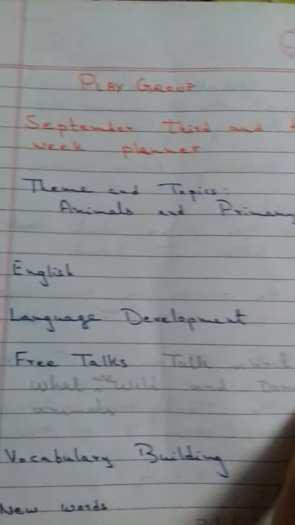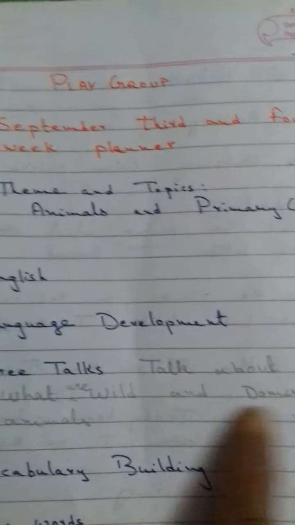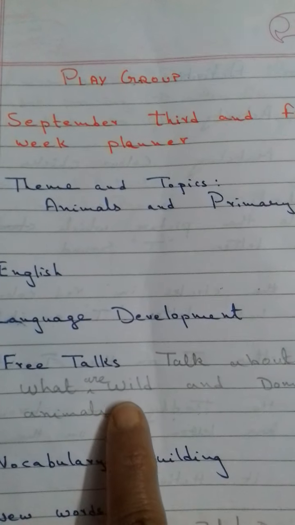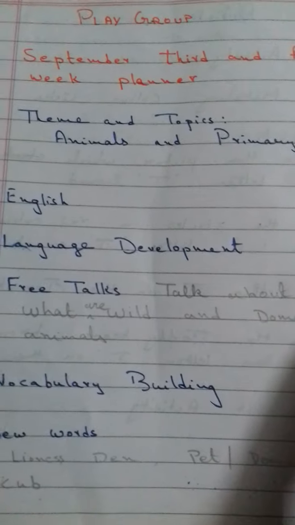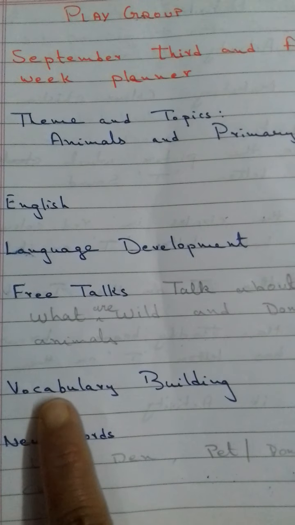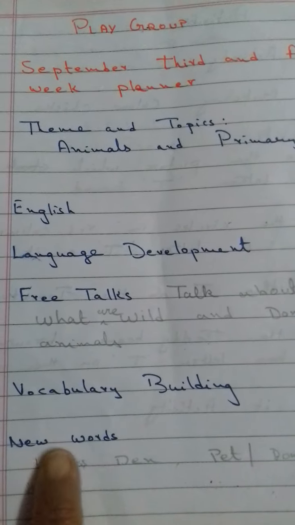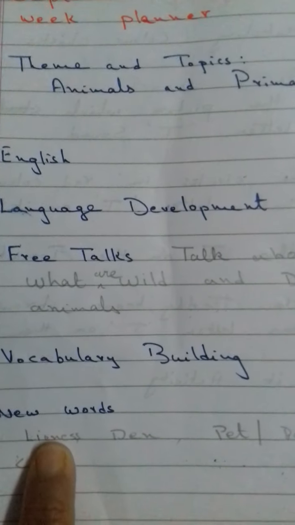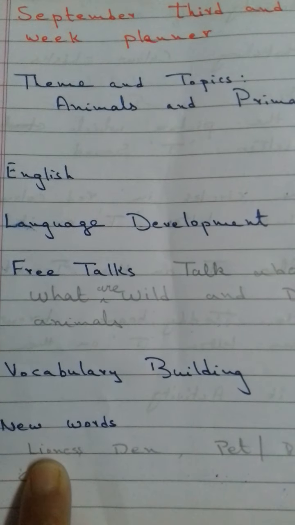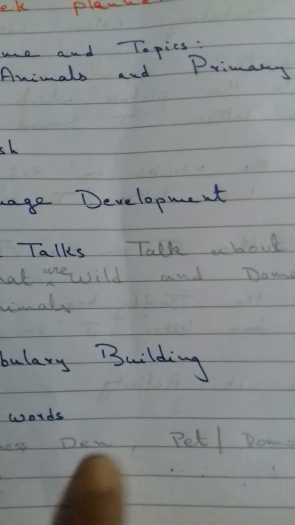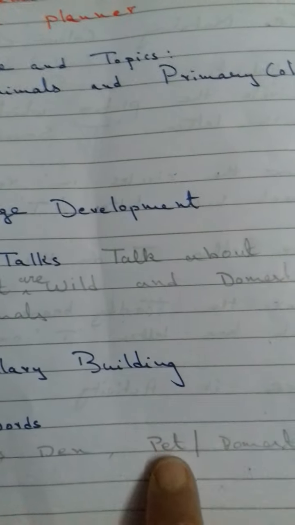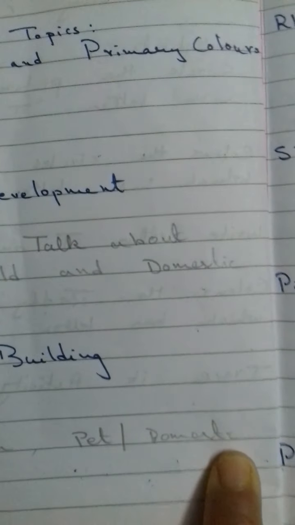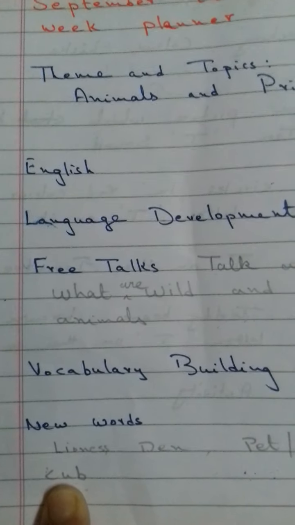Now you can talk about what are wild and domestic animals. You can tell them the difference between wild and domestic animals. Then in vocabulary building, it is new words. You can say what lioness, den, pet and domestic are. Here you can explain the difference between pet animals and domesticated animals. Then the baby lion is called cub.